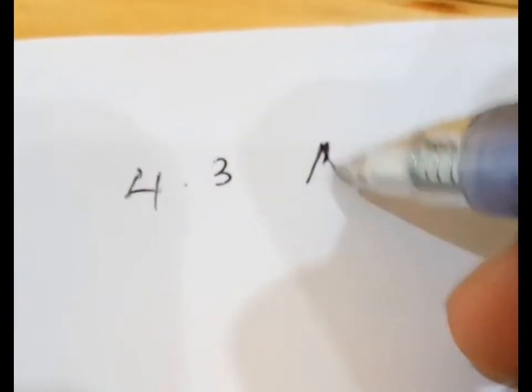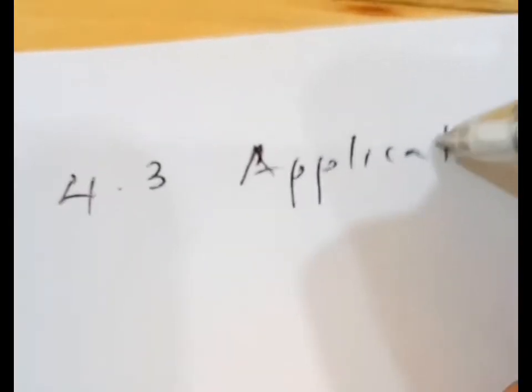Okay, the last subtopic, 4.3, is application of function. Okay, in real life there are so many applications of function, so it depends on the data provided. Either the data provided is in linear form, quadratic, logarithm, exponential, and so on. So it depends on the type of data for the given problem.